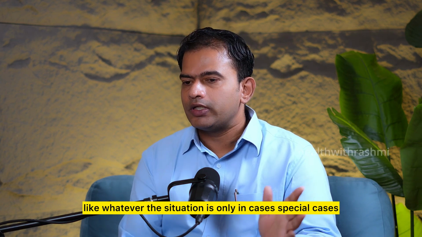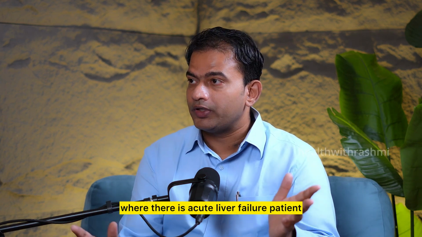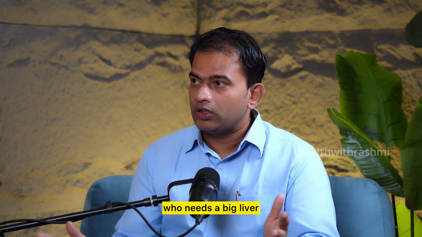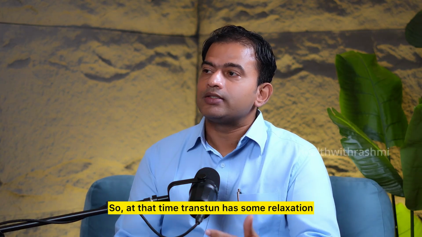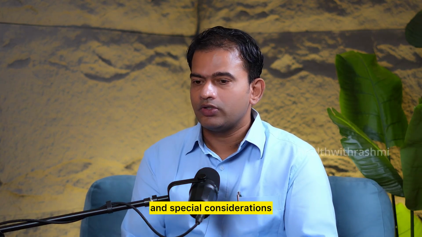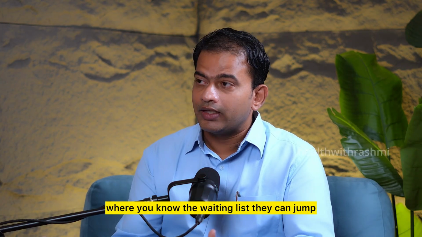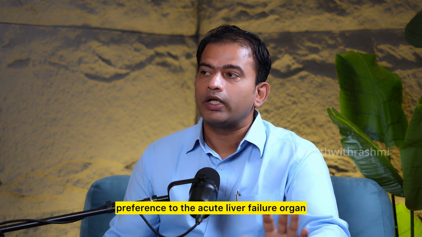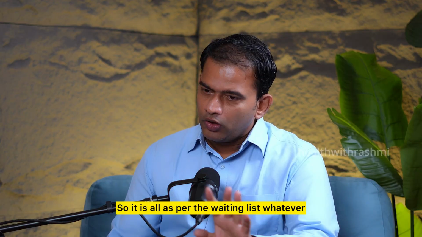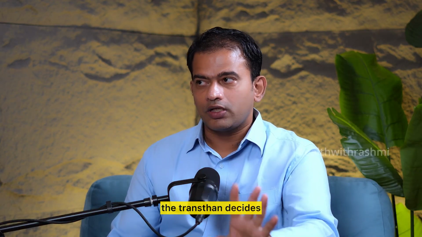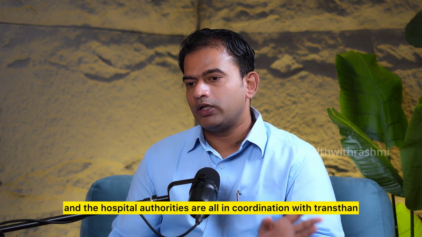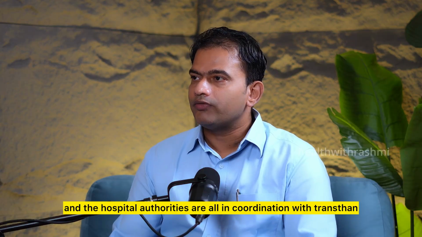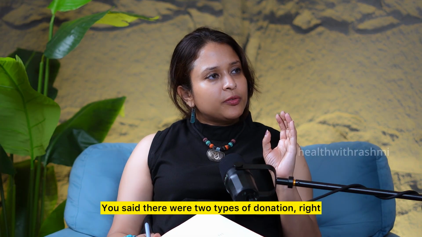Only in special cases, where there is an acute liver failure patient who needs a big liver, at that time Transplant has some relaxation and special considerations, where they can jump the waiting list, and they give preference to the acute liver failure organ. So it is all as per the waiting list, whatever Transplant decides, and the hospital authorities are all in coordination with Transplant.